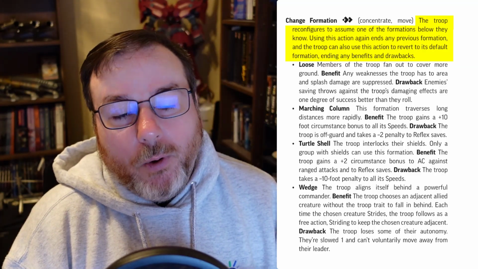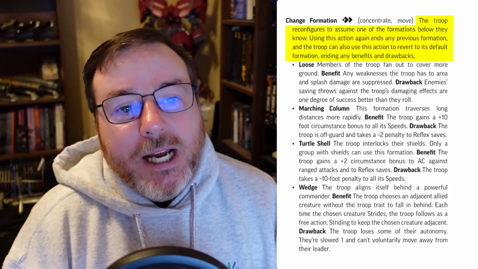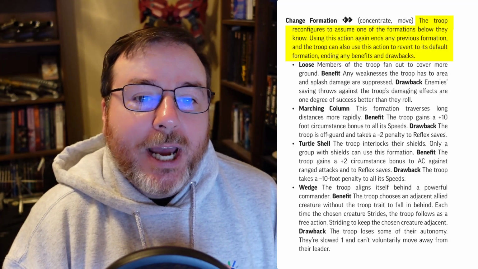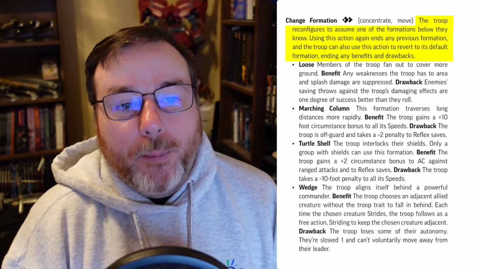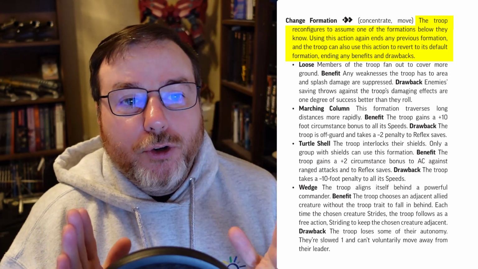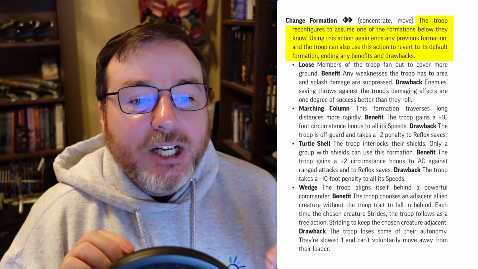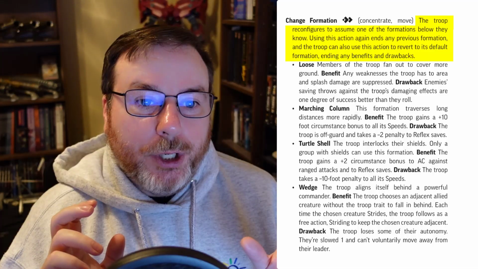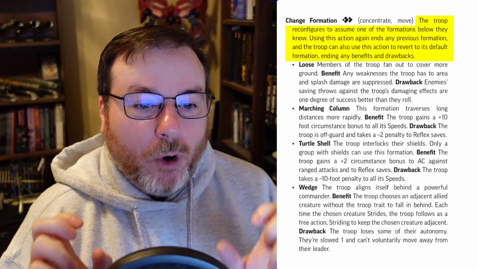So change formation costs 2 actions, and it says the troop reconfigures to assume one of the formations below they know. Using this action again ends any previous formation, and the troop can also use this action to revert to its default formation, ending any benefits and drawbacks. So it's going to take 2 actions for the troop to change their formation, and each of these formations includes a benefit and a drawback.